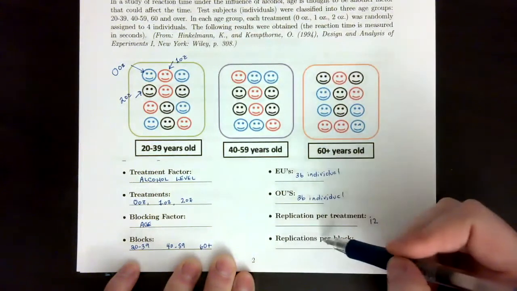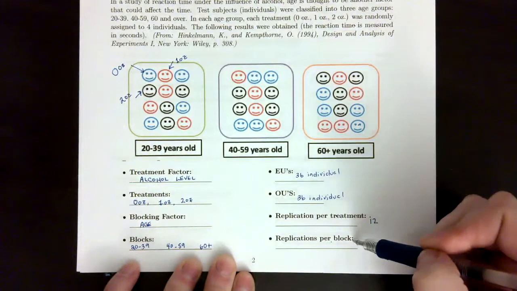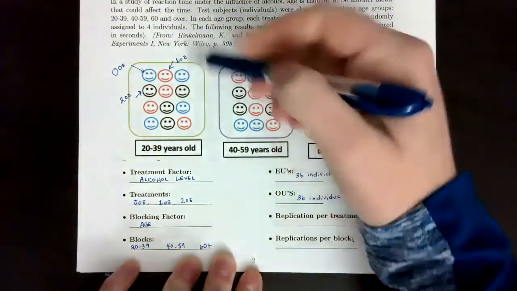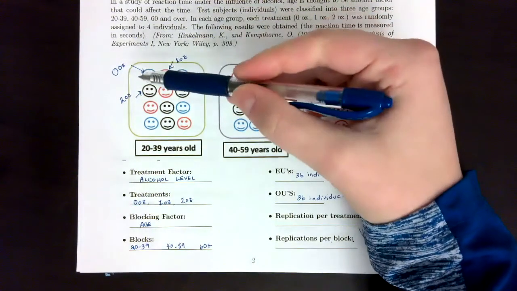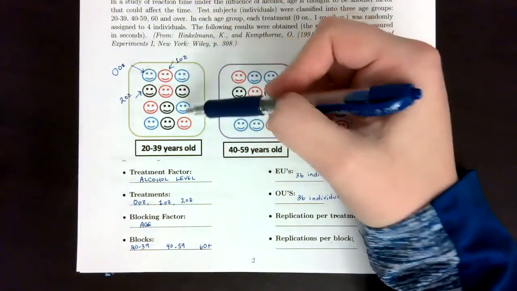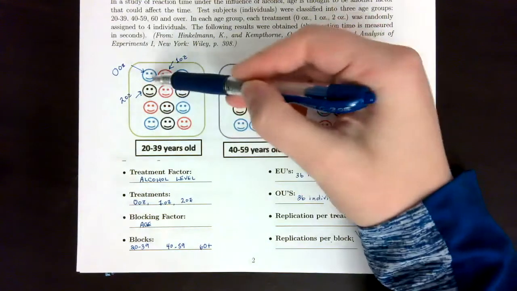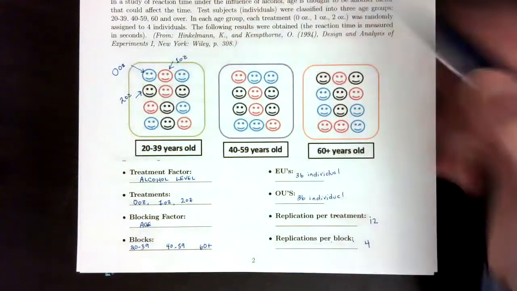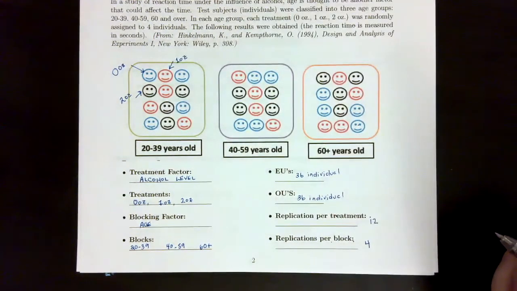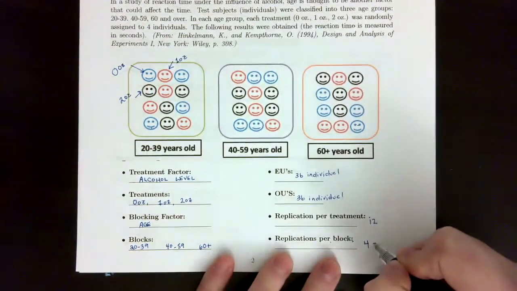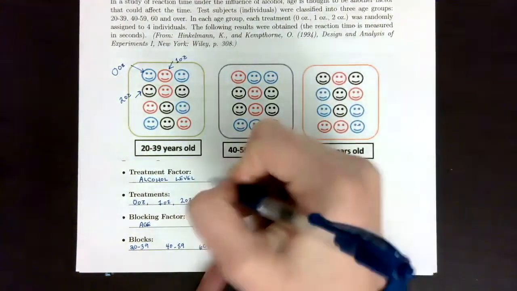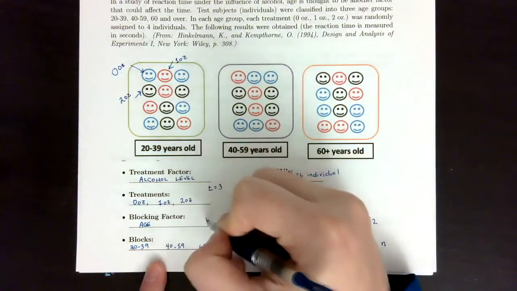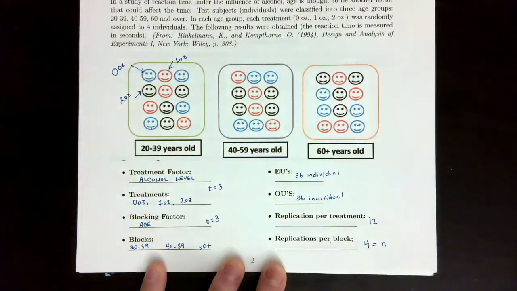Now, our replication per block would be 4. Because if we looked inside this block and we counted all the blue faces, 1, 2, 3, 4, we have 4 blue faces or 0 ounce treatments within this block. And so thus we have 4 replicates per block. We also denote this as little n. We'll denote our number of treatments, T equals 3, and our blocks, little b equals 3. All right.